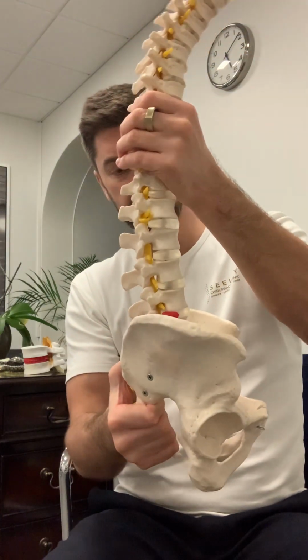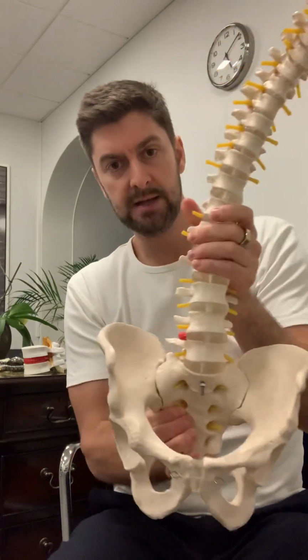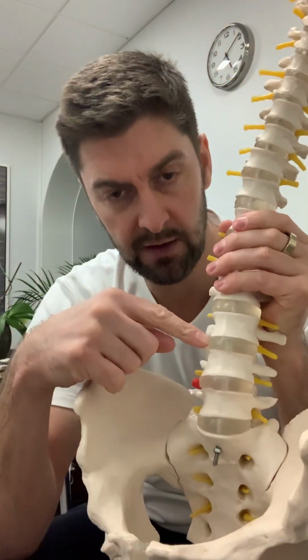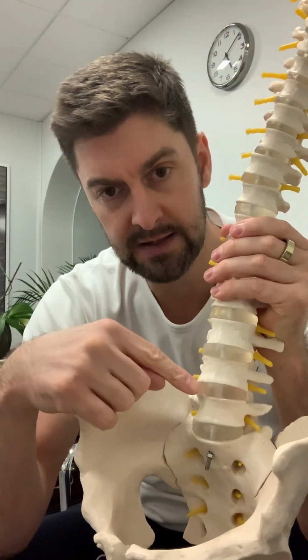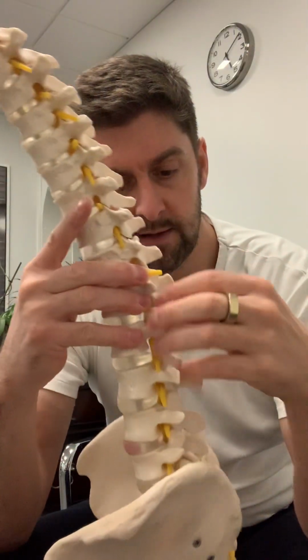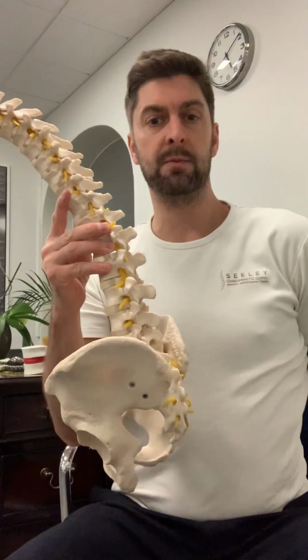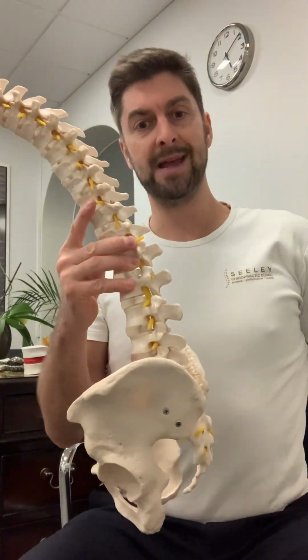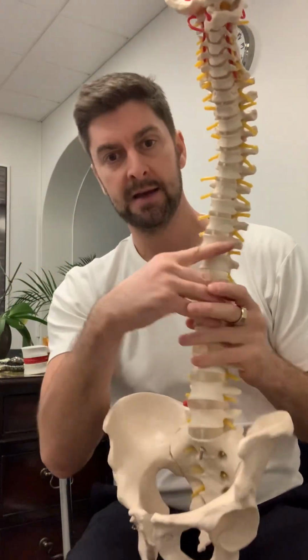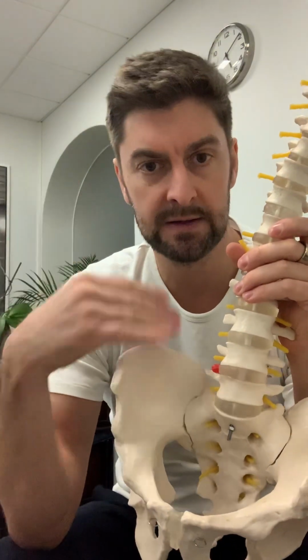So what that will do when it straightens and curves too much is it puts too much pressure then on the front of the disc. So instead of the weight and the pressure transferring through the joint and into the muscles and out down the legs, it will go into the spine, into the disc, and create stress.